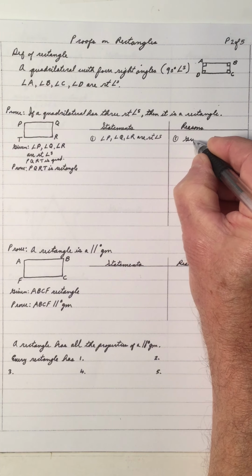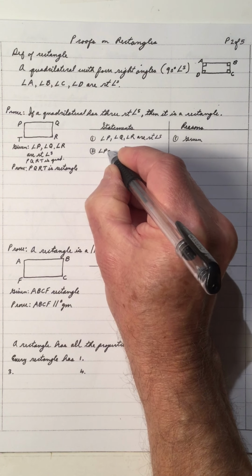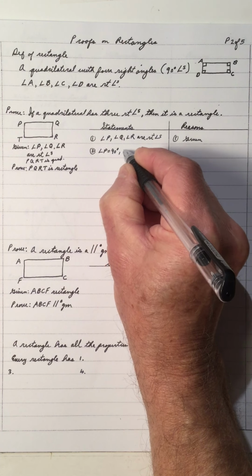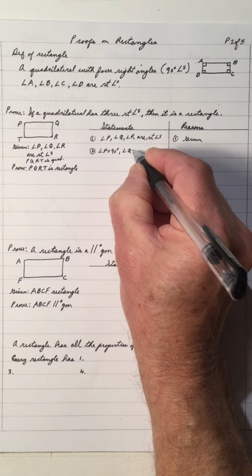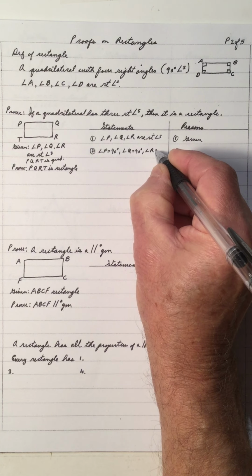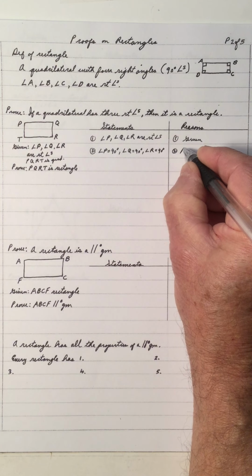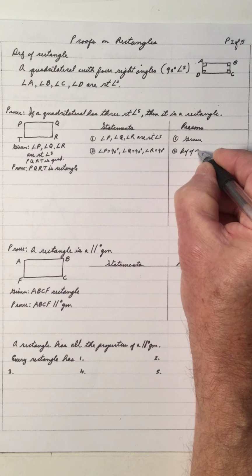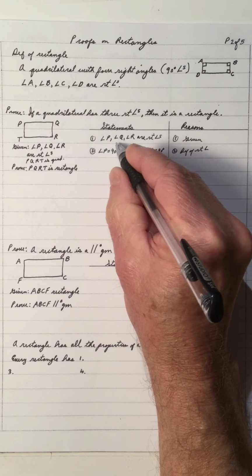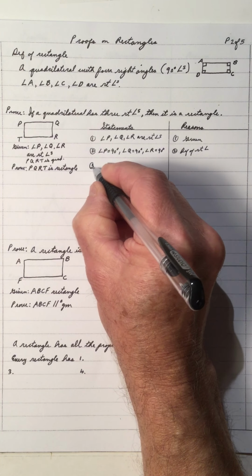And that's a given. That means that angle P is 90 degrees. Angle Q is equal to 90 degrees. Angle R is equal to 90 degrees. And that's the definition of a right angle, as right angles are equal to measures of 90 degrees.